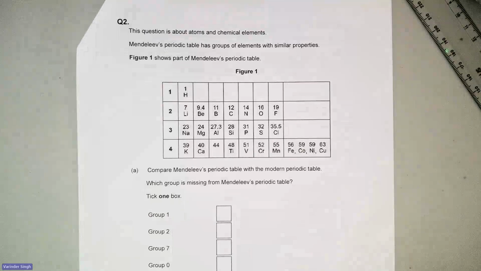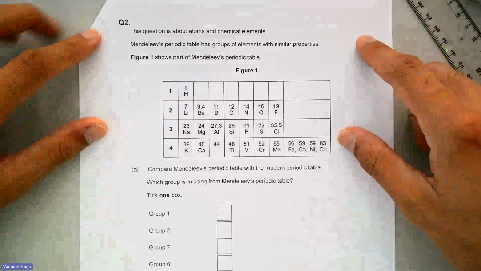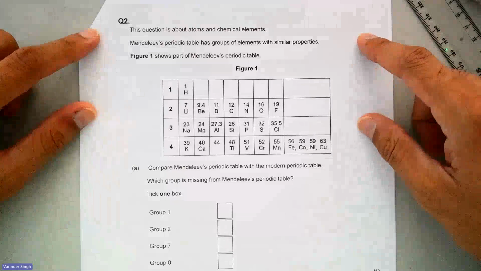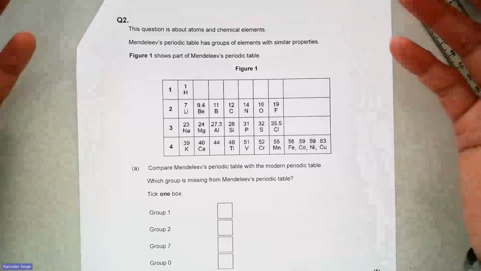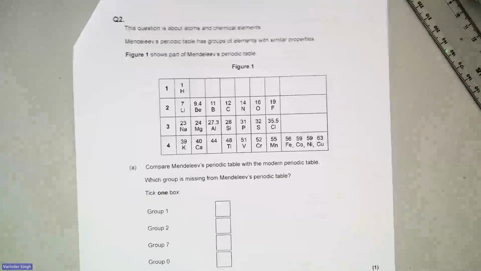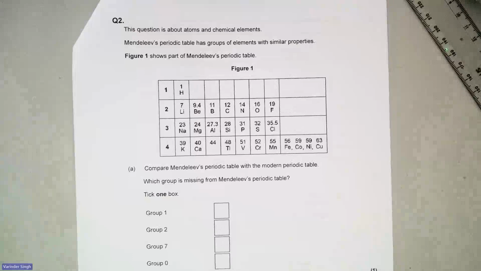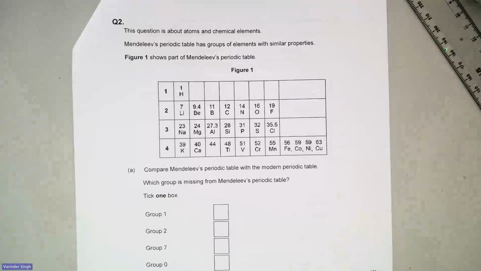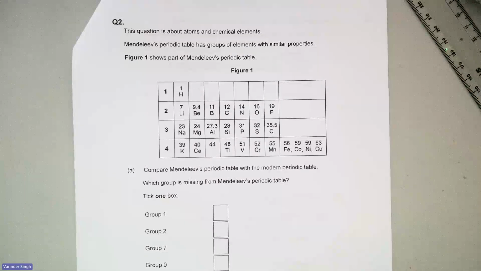So it's the second and final question that we'll take a look at to give us an insight into atomic structure. And this one focuses on the periodic table. So the two elements of atomic structure are the atom and the periodic table. Okay, so let's read the question through. This question is about atoms and chemical elements. Mendeleev's periodic table has groups of elements with similar properties. Figure 1 shows part of Mendeleev's periodic table.